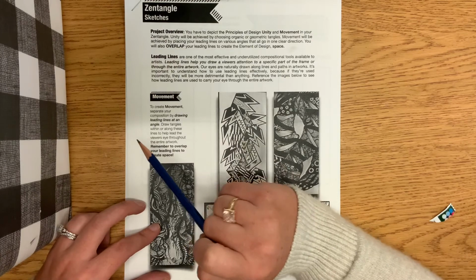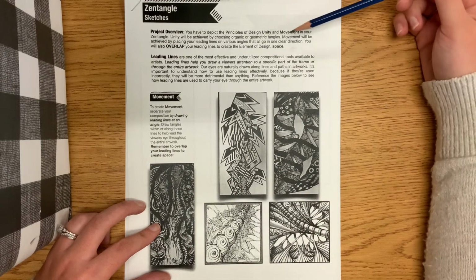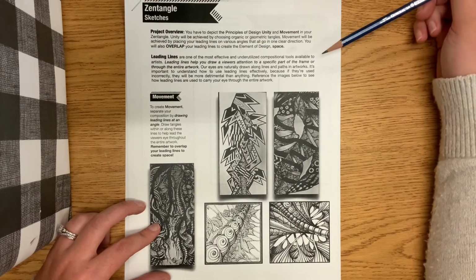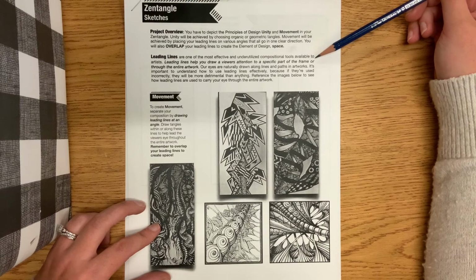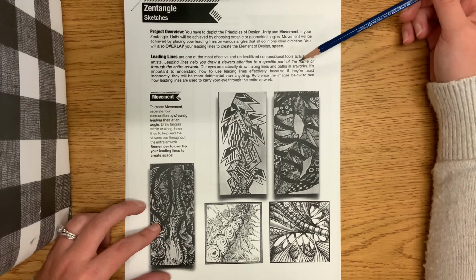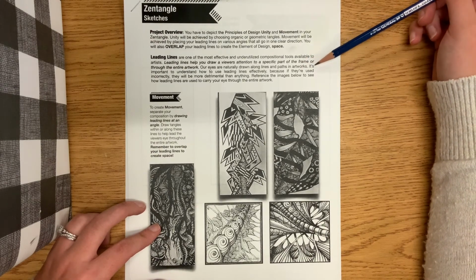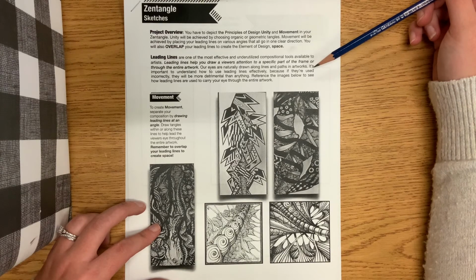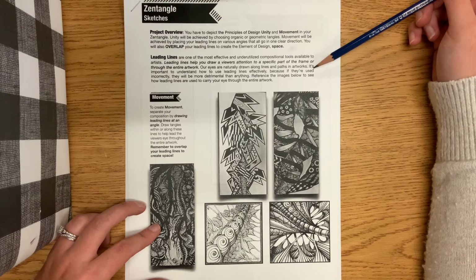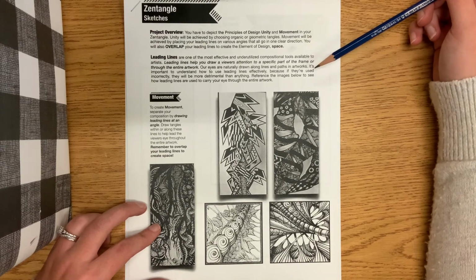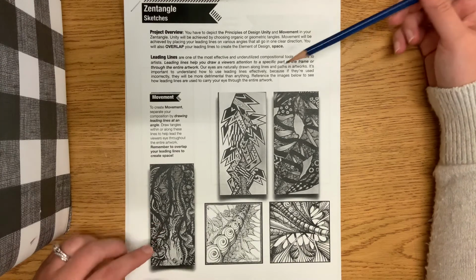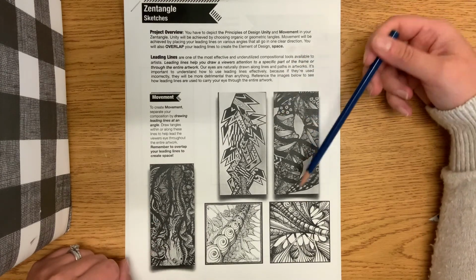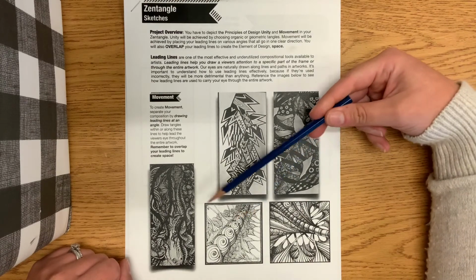Leading lines are one of the most effective and underutilized compositional tools available to artists. Leading lines help you draw a viewer's attention to a specific part of the frame or throughout the entire work. Our eyes are naturally drawn along lines and paths in artworks. It's important to understand how to use leading lines effectively because if they are used incorrectly, they will be more detrimental than anything. So reference the images below to see how leading lines are used to carry your eye throughout the entire work.